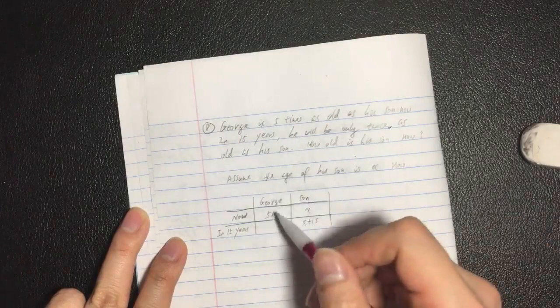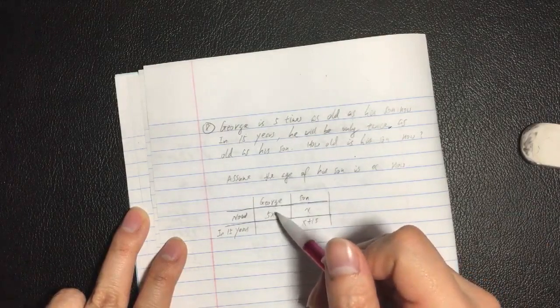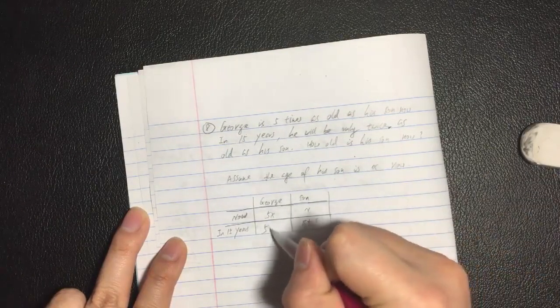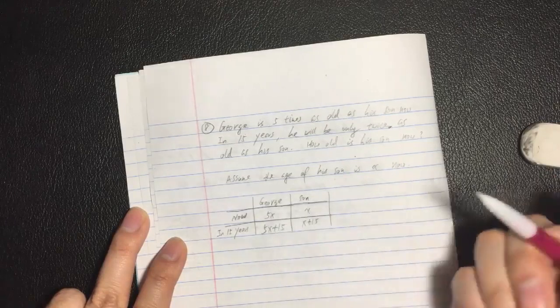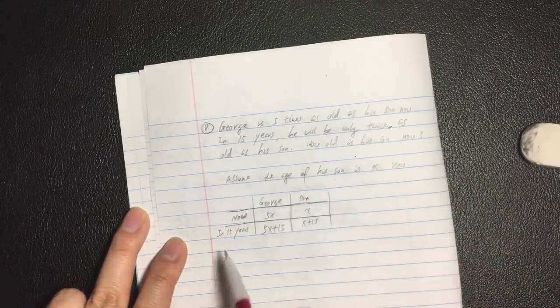And same thing for George. George's current age is 5X. 15 years later, his age will be 5X plus 15.